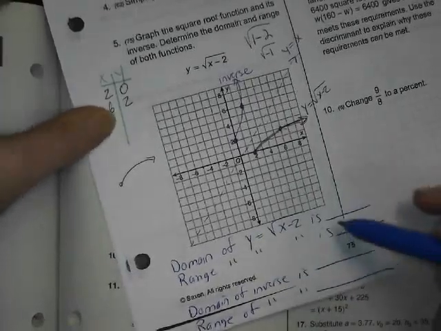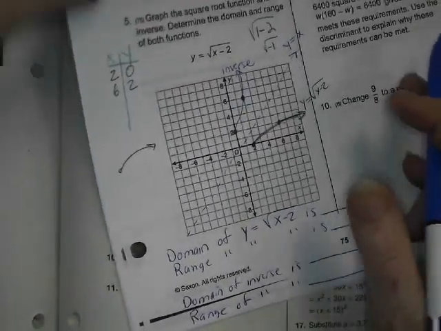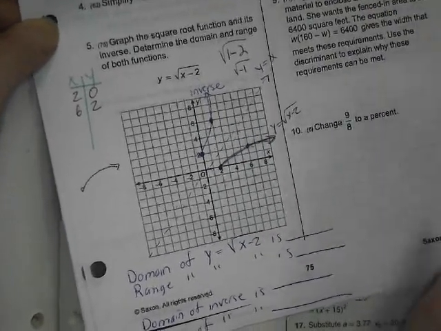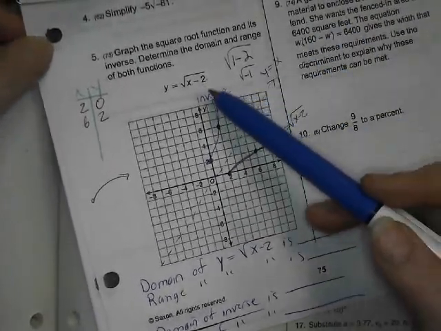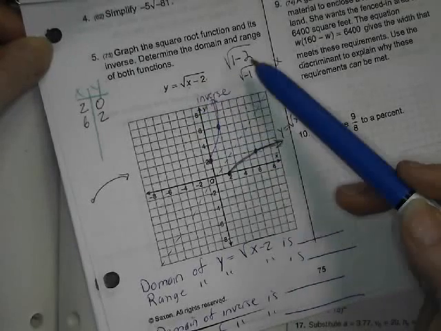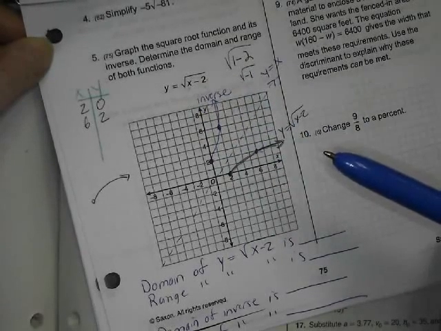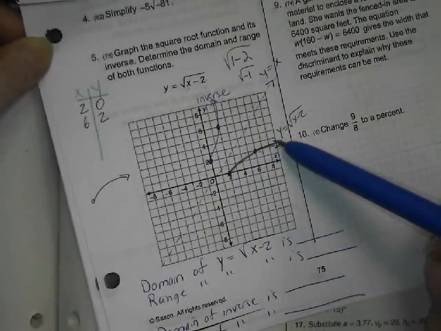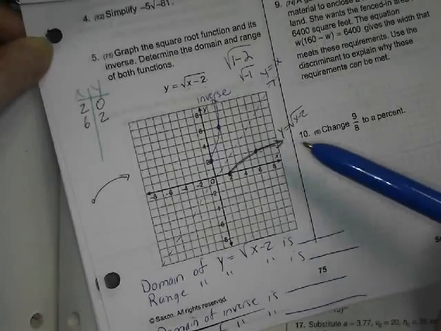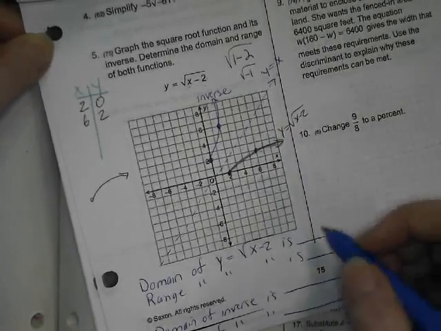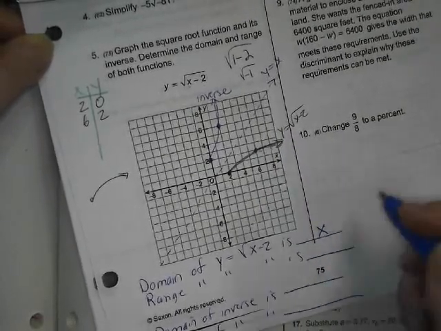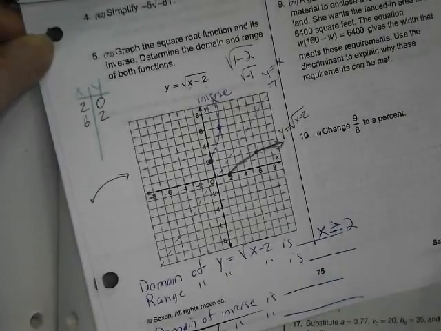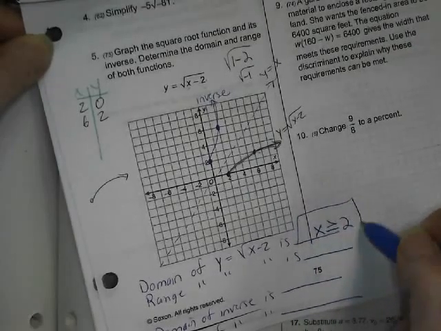Okay, domain. So remember when we were picking numbers to stick inside this function, and I said let's not use 1 because 1 makes there be a negative under the root. So for the domain of the original function, you don't want to pick any x's that are less than 2. So you want to say x is greater than or equal to 2. I think that's okay. So I'm going to box that in as my answer for the domain.